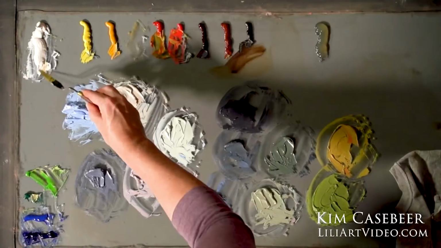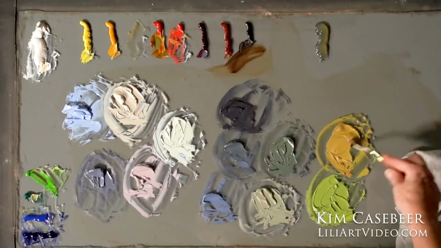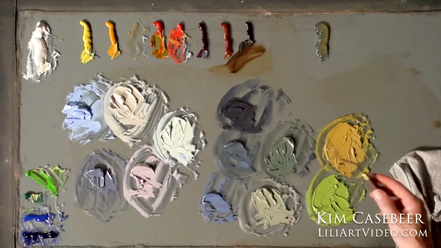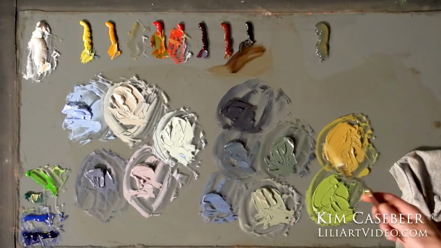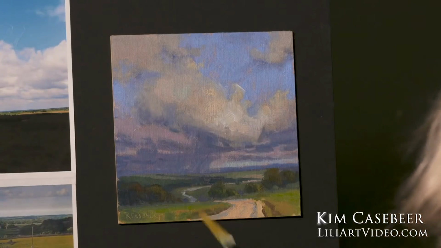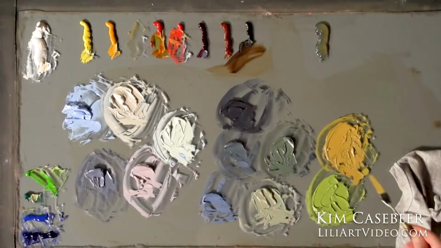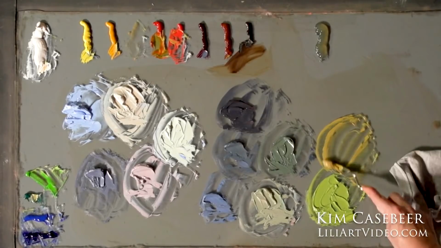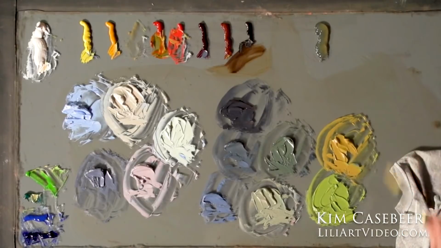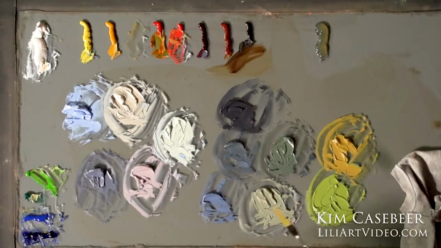Okay, maybe a little white because it might be getting a little dark. I think I'm really close now. Yeah, that is good. So you can see that those two colors are similar in value, but they definitely have a temperature shift. They are different in temperature.